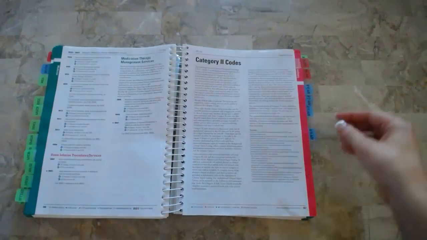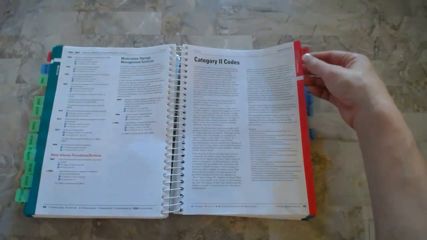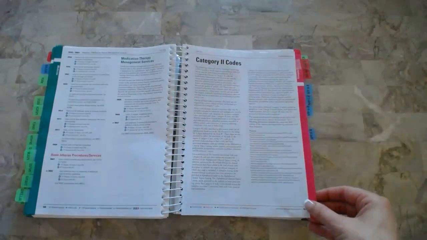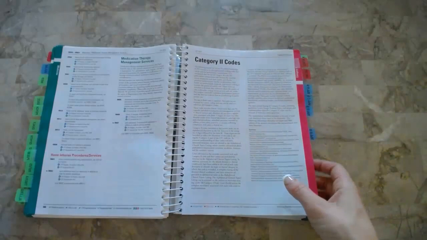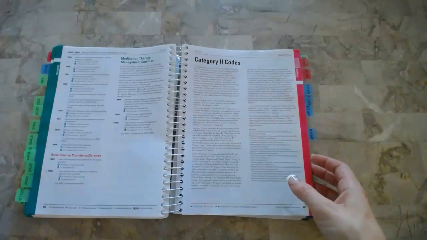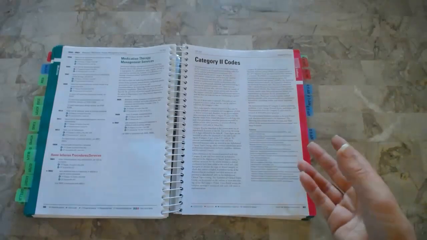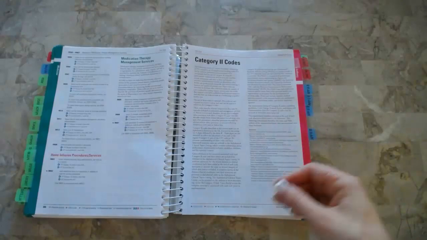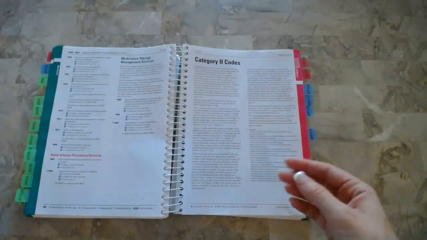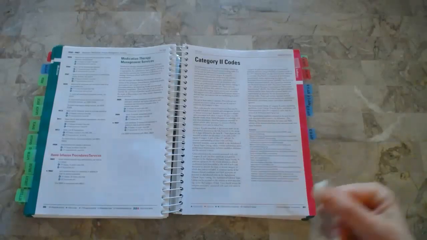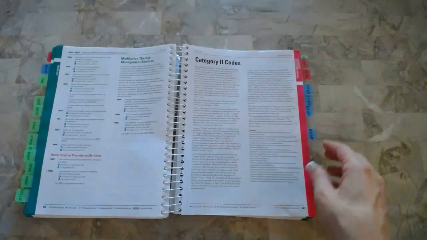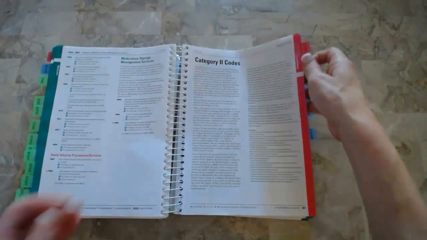So our next section is category 2, and as you can see, it's changed back to red. So our category 2 codes are for performance measurement codes, and they have a $0 value assigned to them. So they're really only used for reporting purposes, and we'll learn more about those as we go through our course.